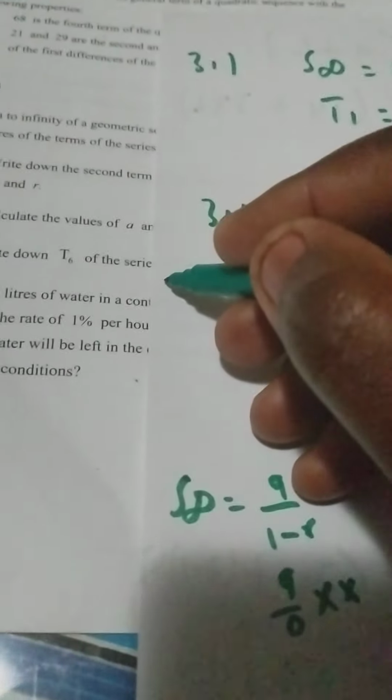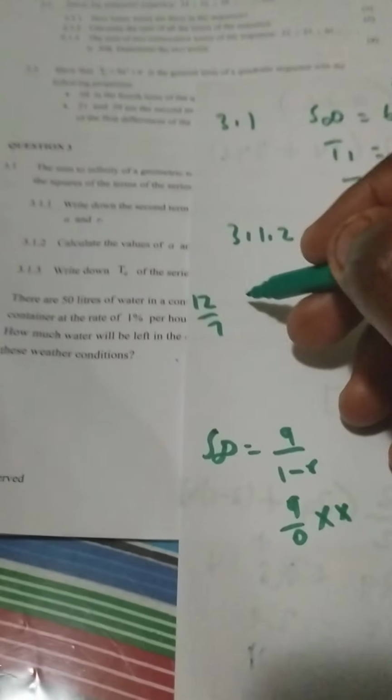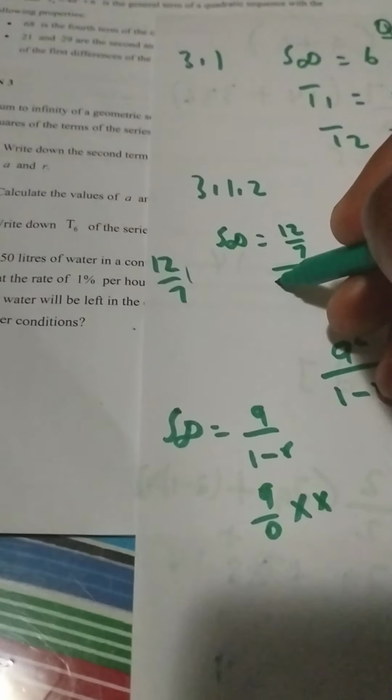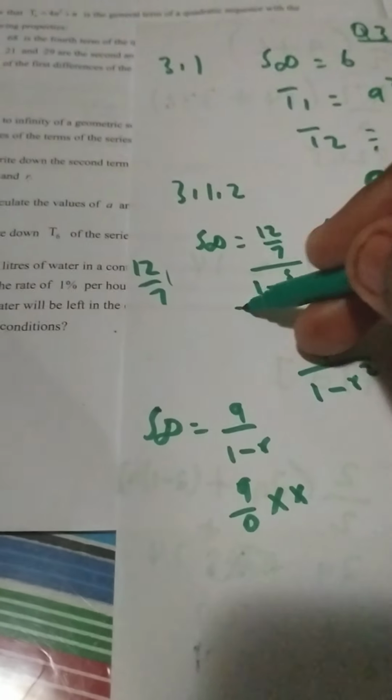So that will be A. Let's just prove it. A is 12 over 7, then R is 5 over 12. So let's find the sum to infinity of that: 12 over 7 divided by 1 minus, what is our R again? 5 over 12. And then, 6 marks. It should be 6, guys. 12 over 7 over 1 minus 5 over 12. Okay, perfect. So we are sorted now.